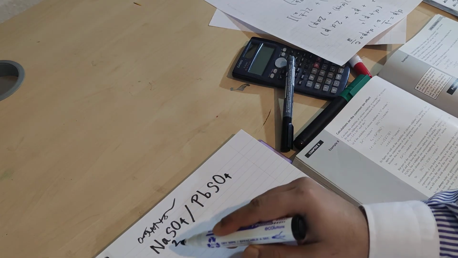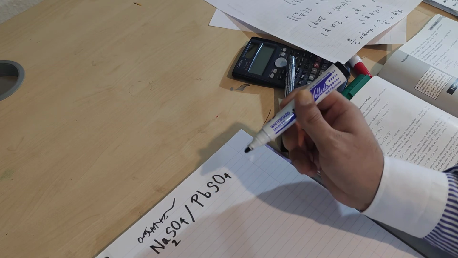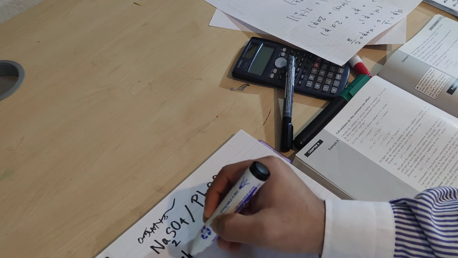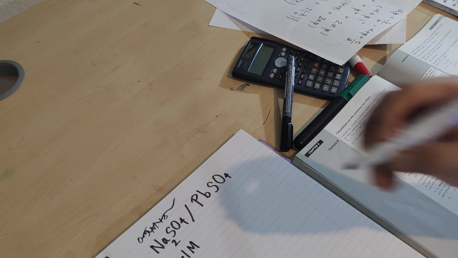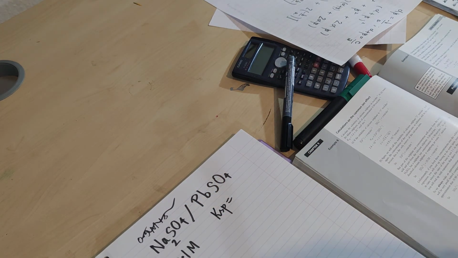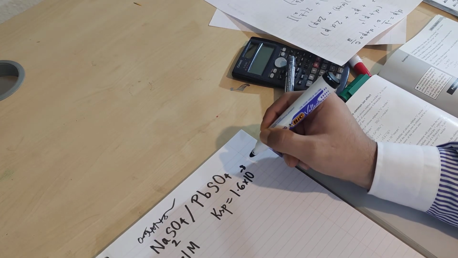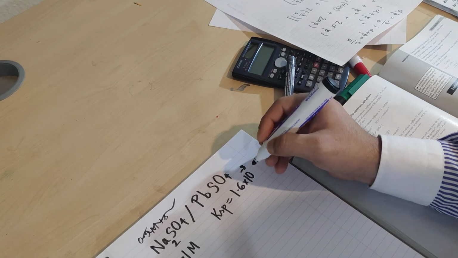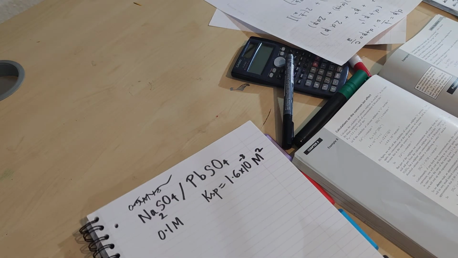So we'll have double the concentration of sodium ions than lead ions under Avogadro's principle. So sodium is 0.1 moles per dm cubed sodium sulfate, and then the solubility product of lead sulfate is 1.6 times 10 to the power minus 8 molarity squared.